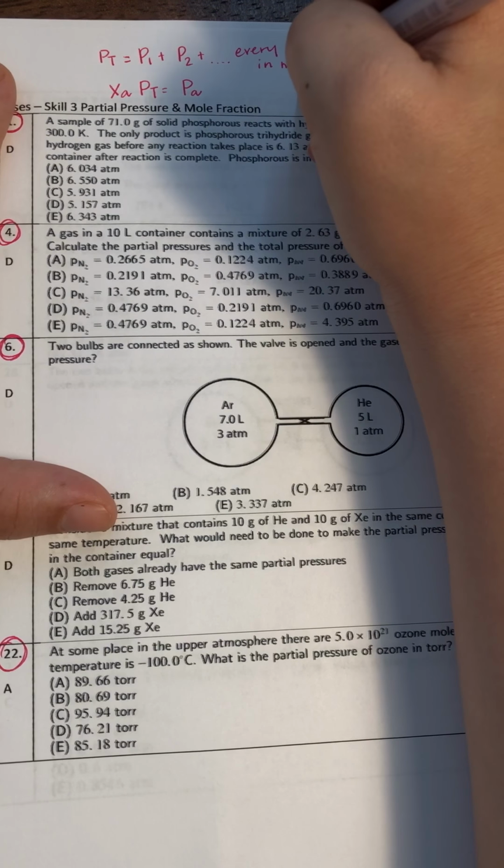And then mole fraction, so again, if we're looking for mole fraction of A, you would take moles of A over total moles. So those three we'll probably be using on quite a few of these problems, but not necessarily all of them.